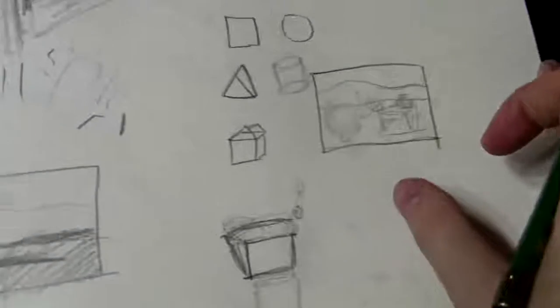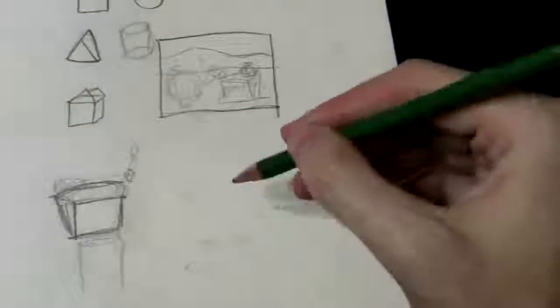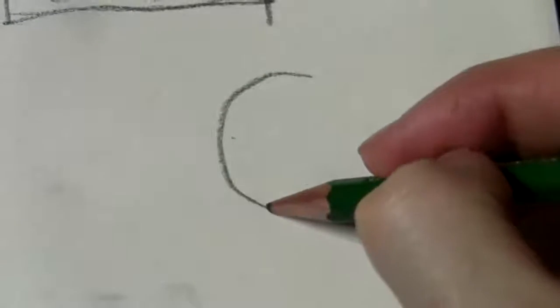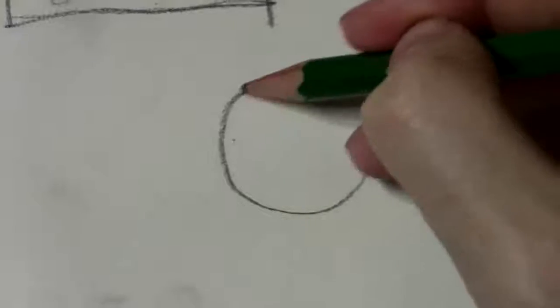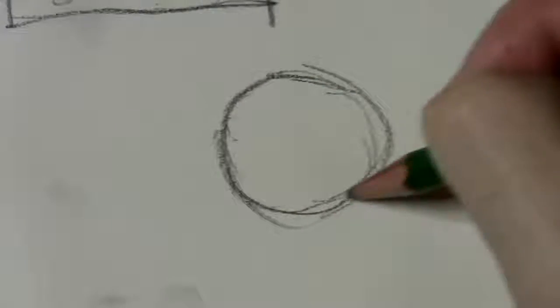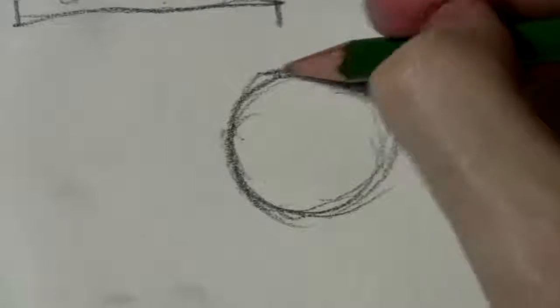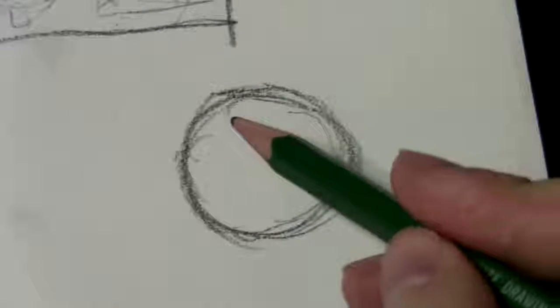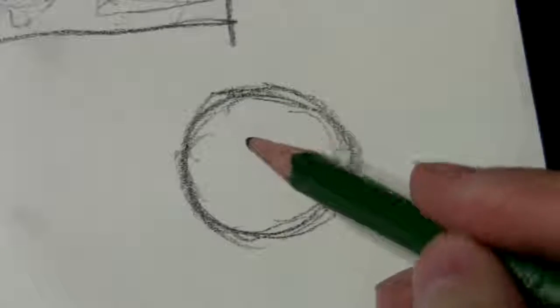And then one thing that can help is, I'll show you something simple just to keep it really simple. Like if you're doing something that's a sphere. Well, that's not really sketching, huh? I'm just doing it for, so let's say we have the sphere. Now you want to show the roundness of it. Now, how do you do that?